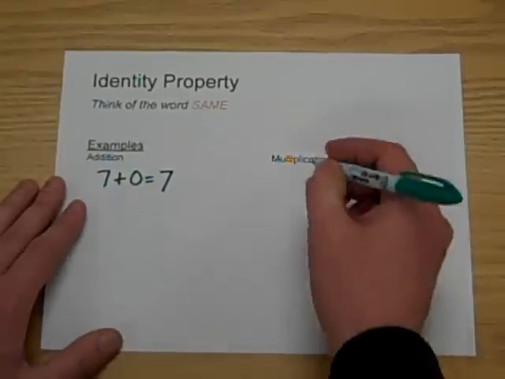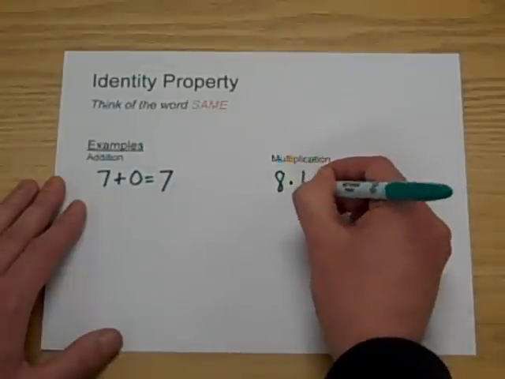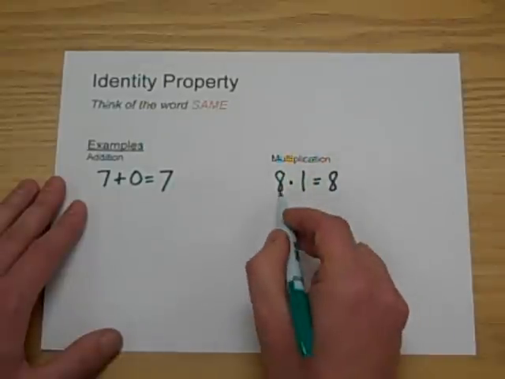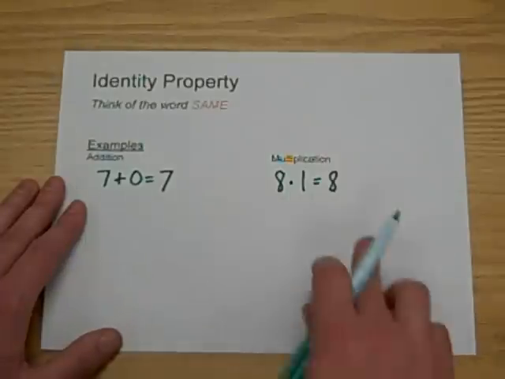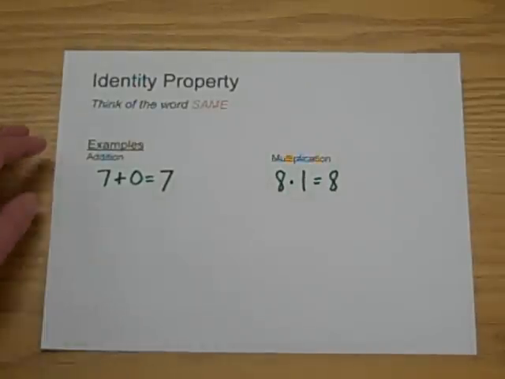Let's talk about multiplication. 8 times 1 equals 8. Started with 8, ended with 8. I ended up with the same thing I started with. That's the identity property.